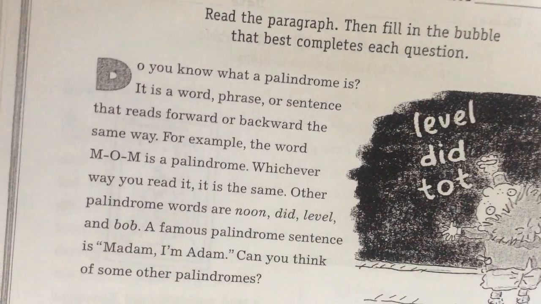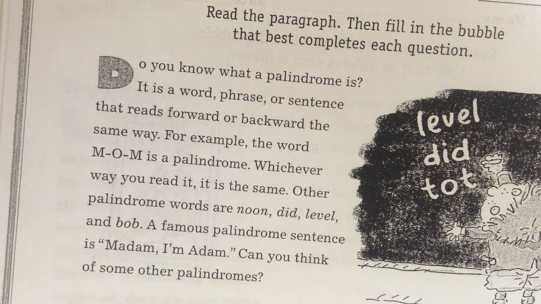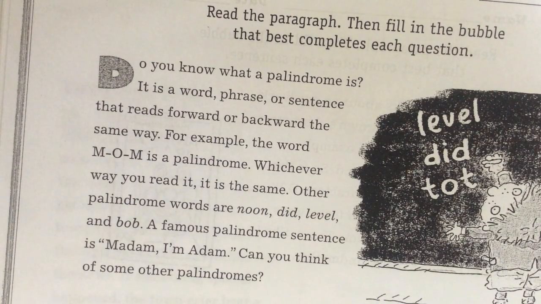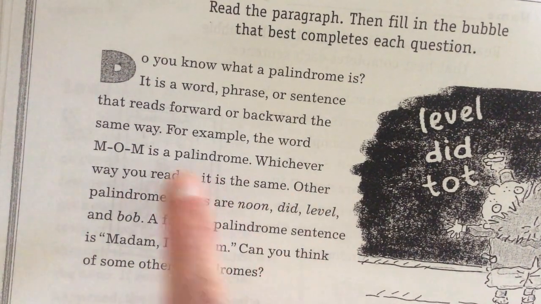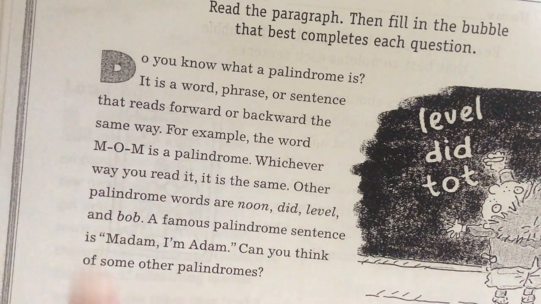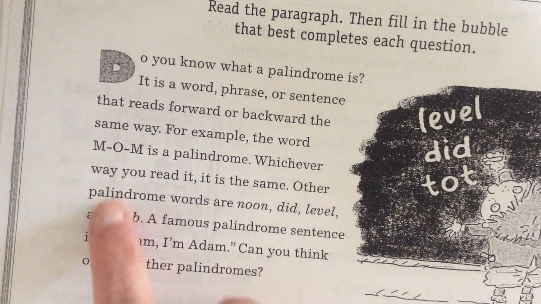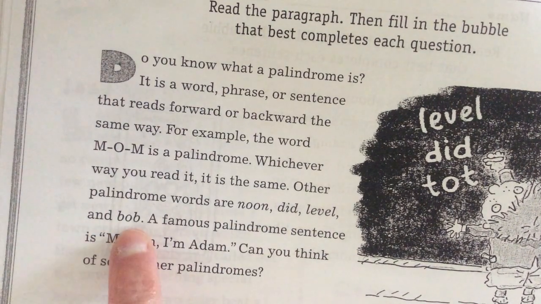It says, do you know what a palindrome is? Ooh, that's a real word. It is a word, phrase, or sentence that reads forward or backward the same way. For example, the word M-O-M is a palindrome. Whichever way you read it, it is the same. Okay, so if you did M-O-M and M-O-M, forward and backward, that's a palindrome. Other palindrome words are noon, did, level, and bob.